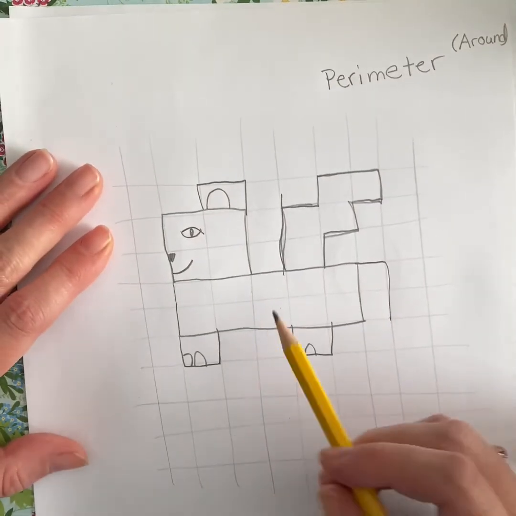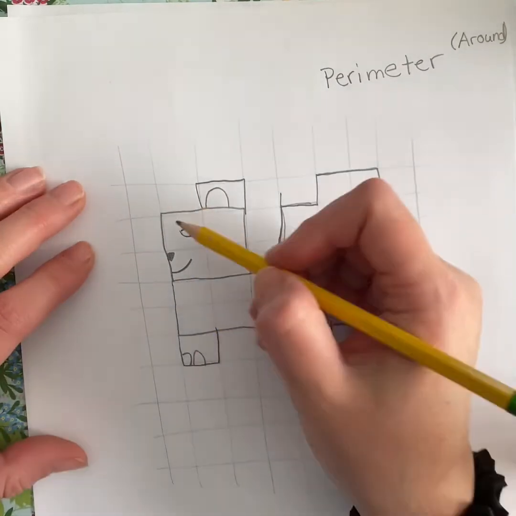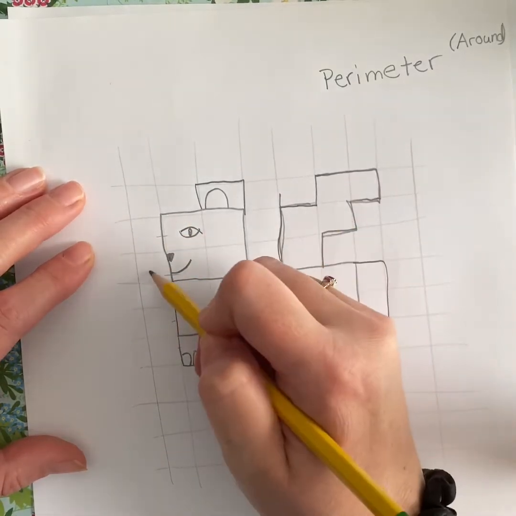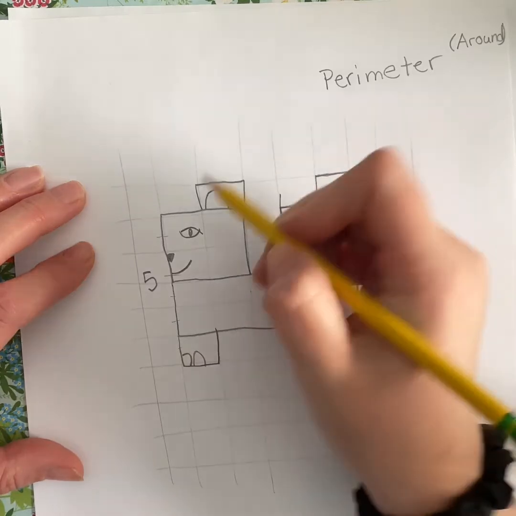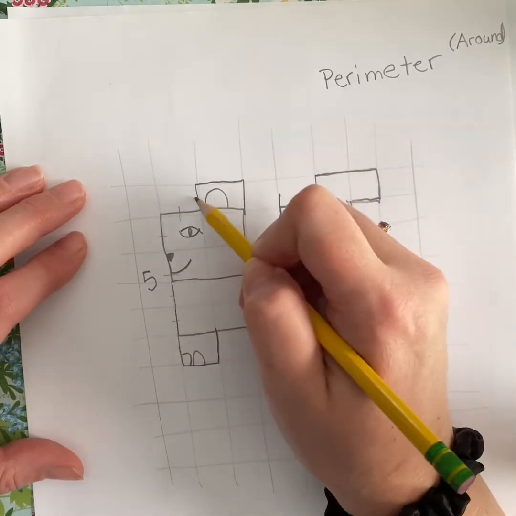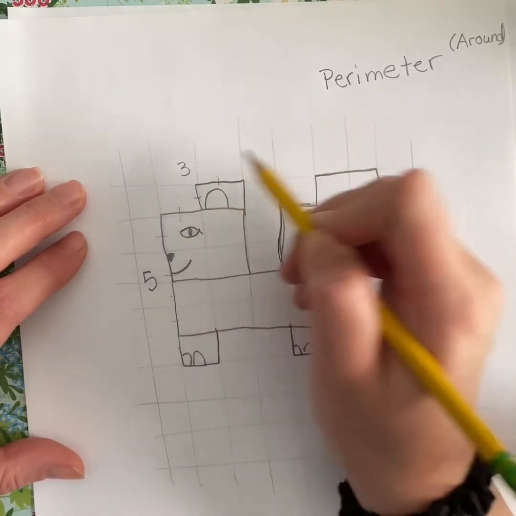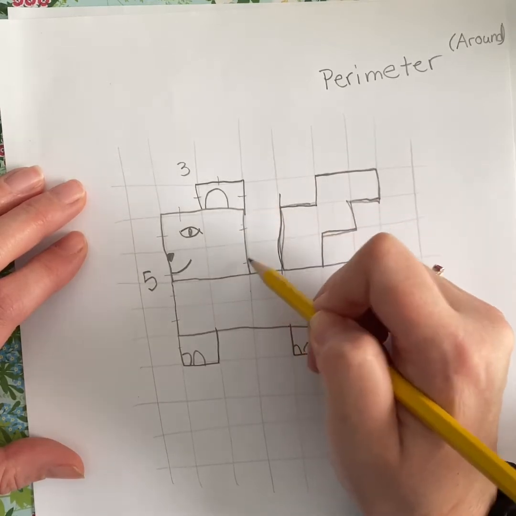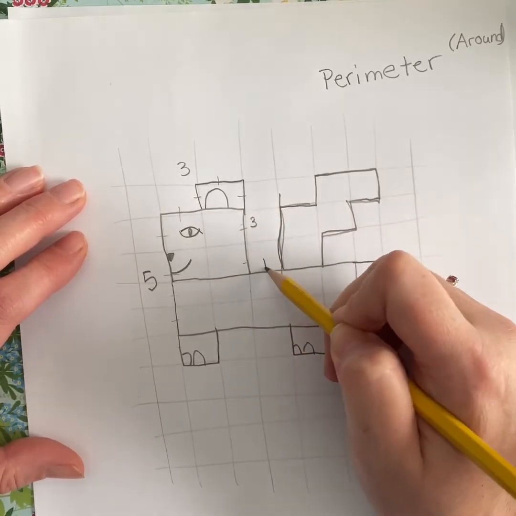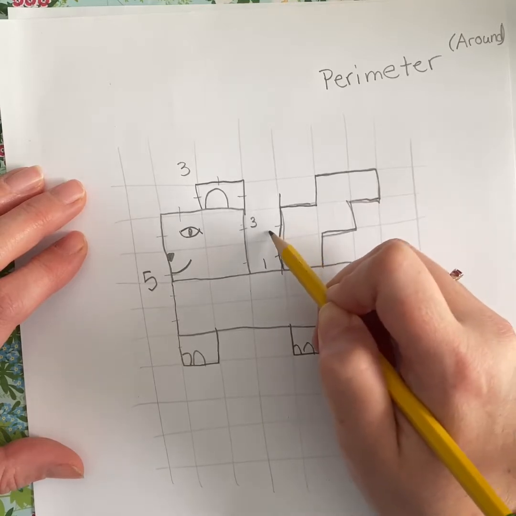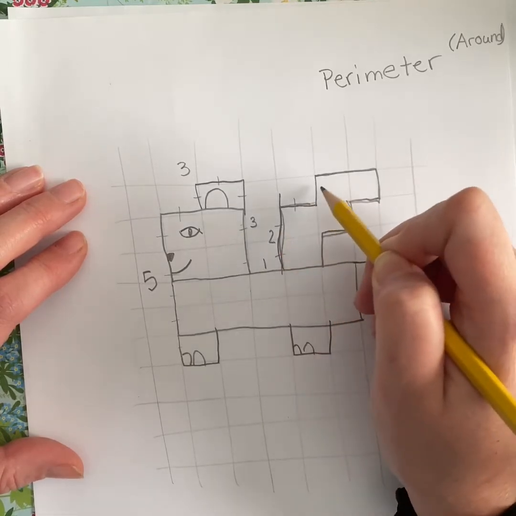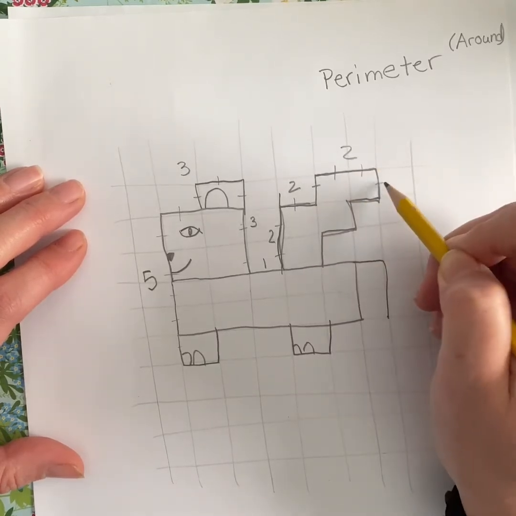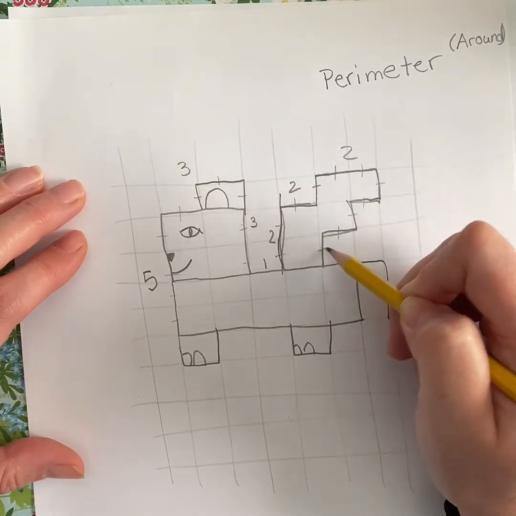So I'm going to count these over here. 1, 2, 3, 4, 5. I have 5 over here. 1, 2, 3. 3 up here. 4, 5, up. 1, 2, 3. Another 3. Here's 1. 1, 2. 1, 2, 3, 4, 5.